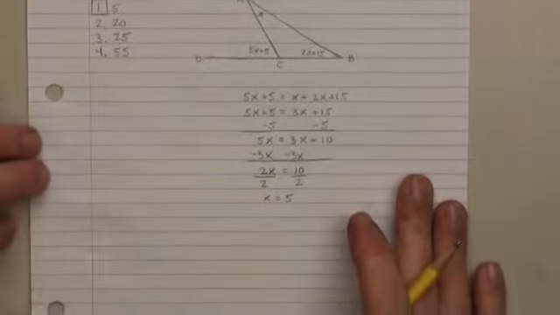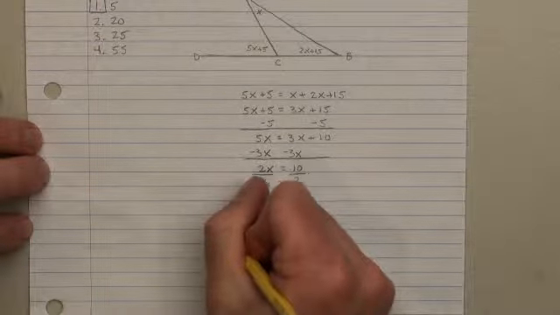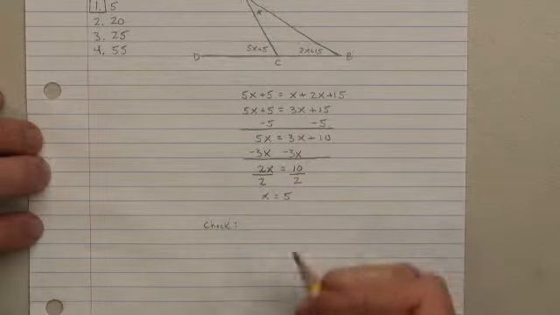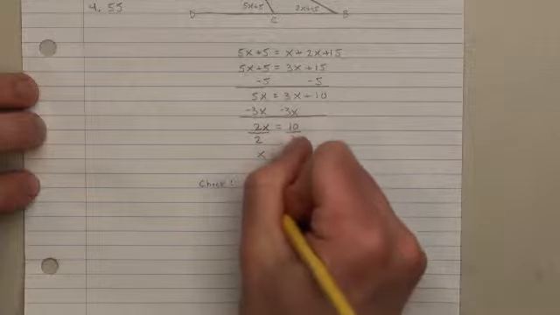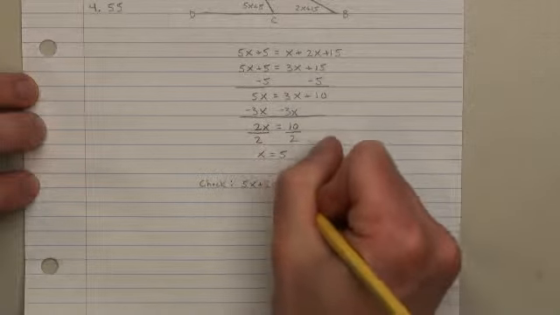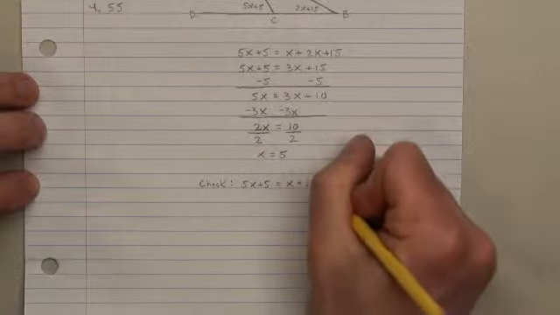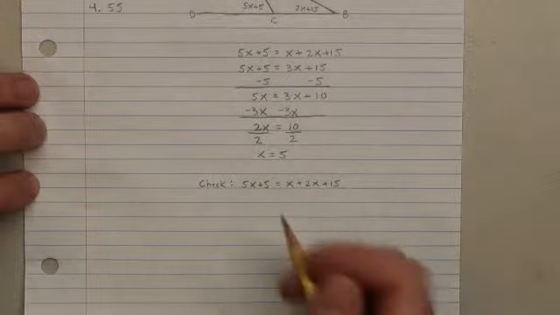Now let's do a check. Write down the original equation. 5x plus 5 equals x plus 2x plus 15. Let's plug a 5 in for all our x's.